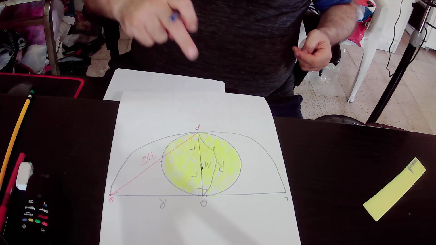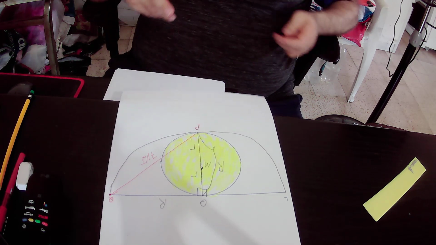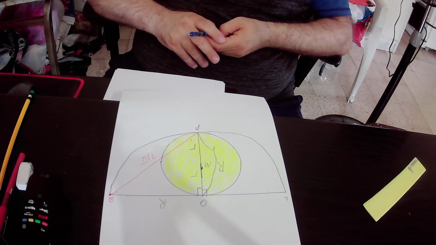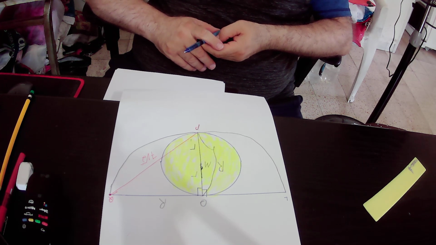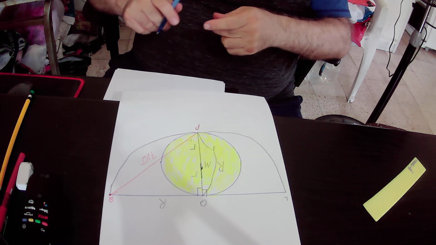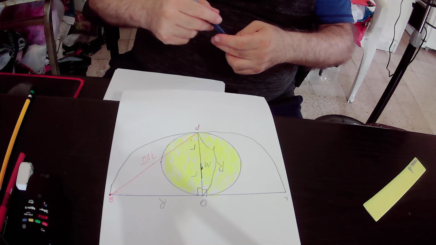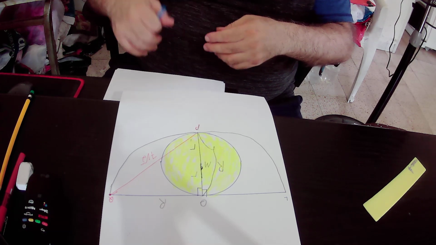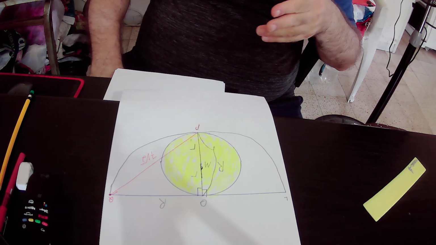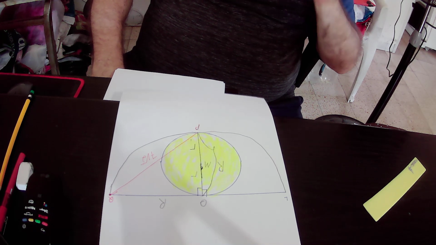POQ is a right triangle because angle POQ equals 90 degrees. We know that side OP of the right triangle equals capital R, and also side OQ equals capital R, and the hypotenuse of the right triangle is 7 times root 2.